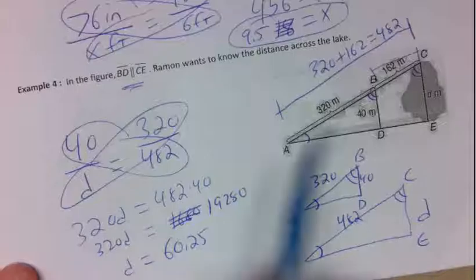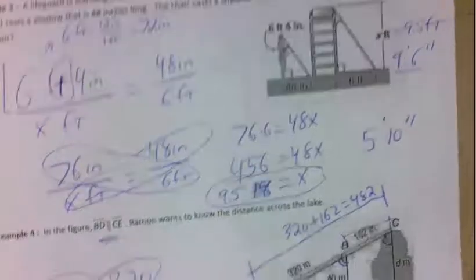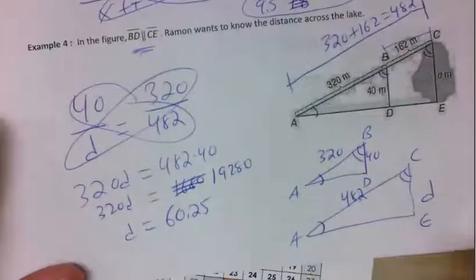All right, so main idea, get your similar triangles, get your similar triangles, get your similar triangles, and then once you get there, you just got to set up your proportions and make sure you realize what pieces go where.